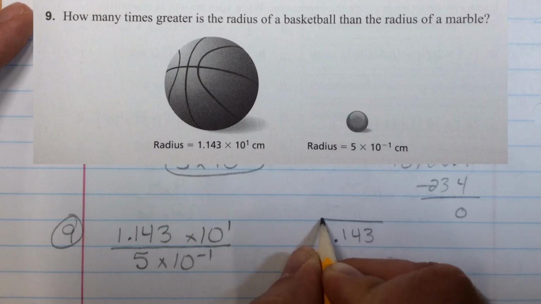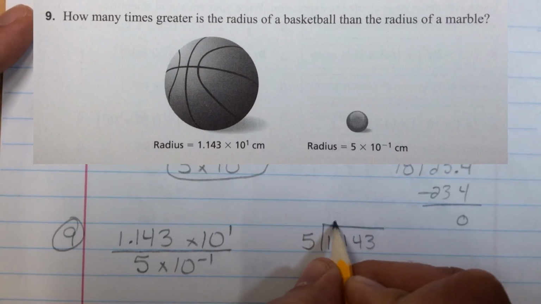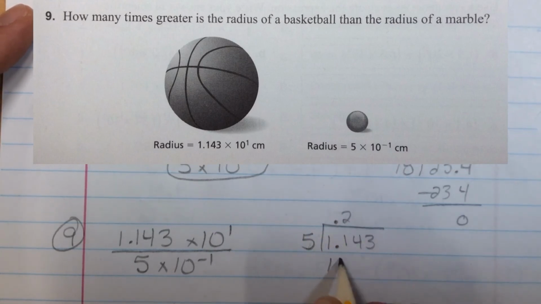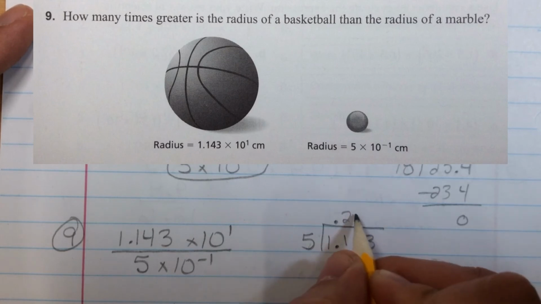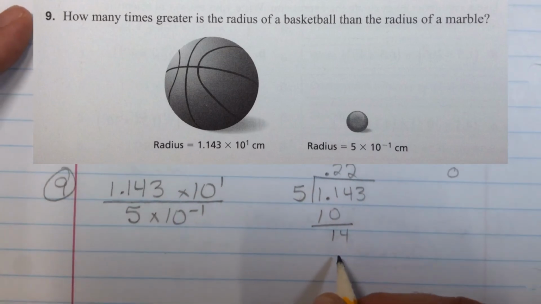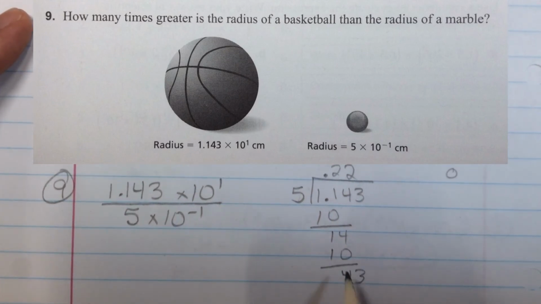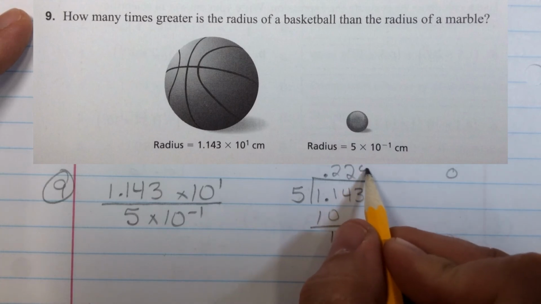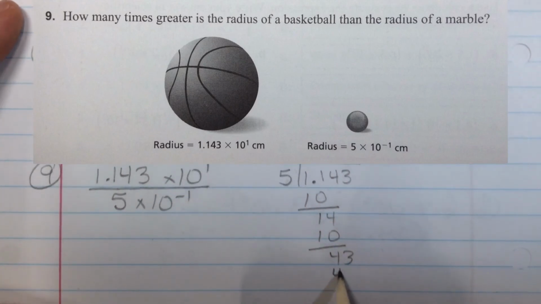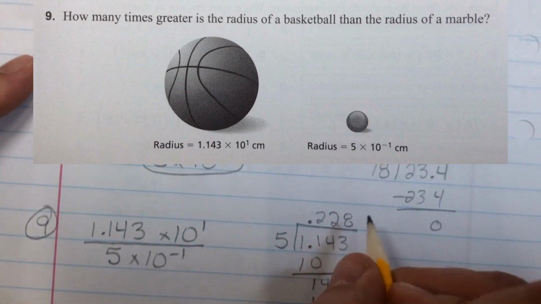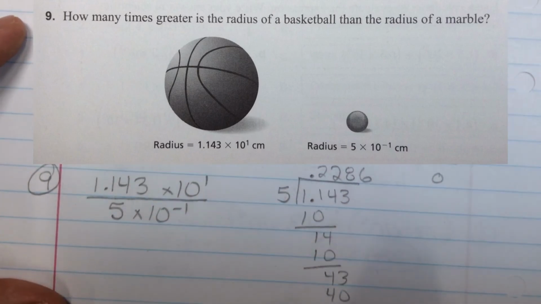1.143 divided by 5. So 2, 10, 14, it goes in twice again, which is 10 again, 43, goes in there 8 times, which is 40, and 6 times, which is 30.